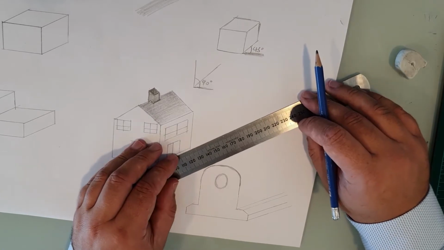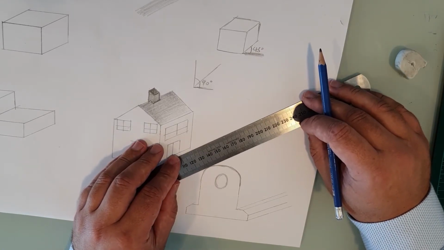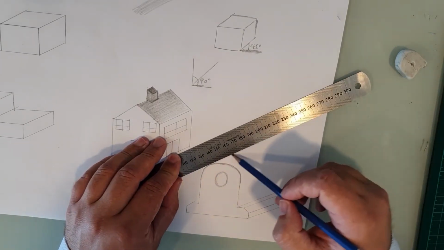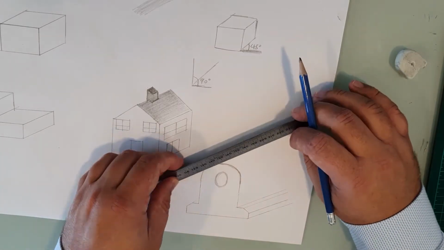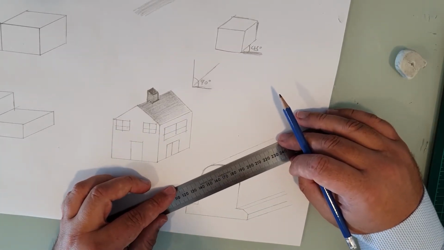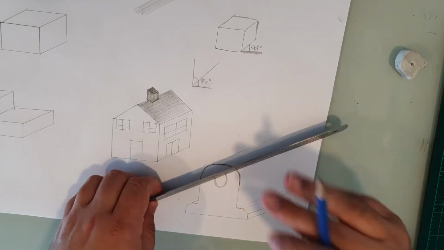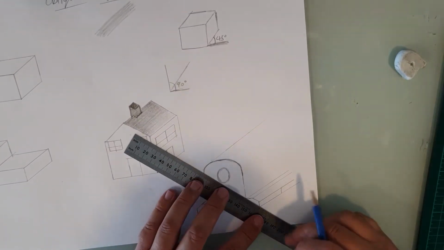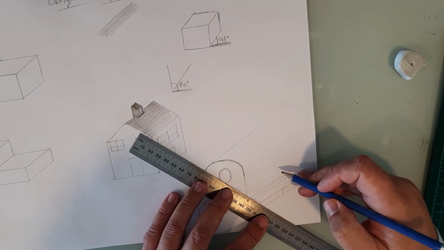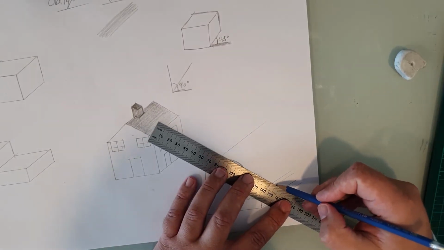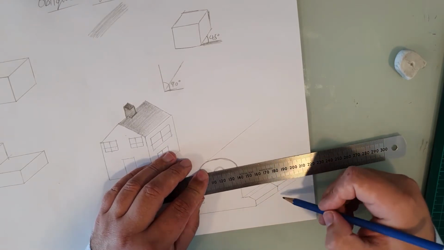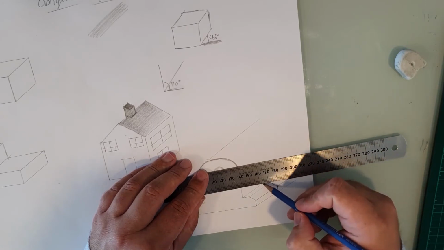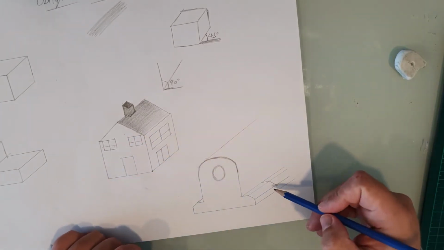But what do you do if you have a curve? Well, again, just come off the corner. Remember to do parallel lines for all of these. Okay, so I've got vertical, horizontal, and diagonal, horizontal.